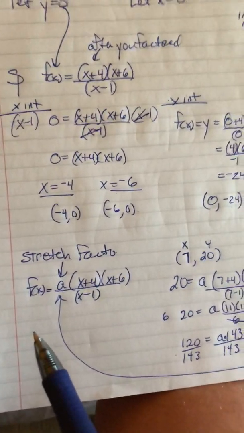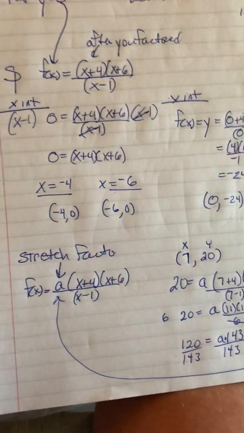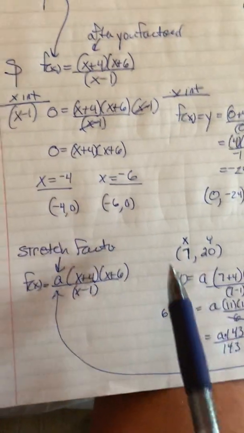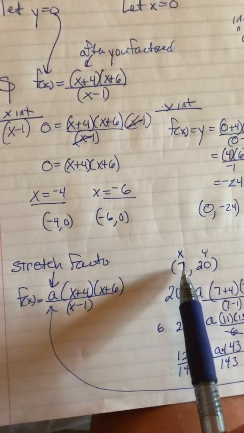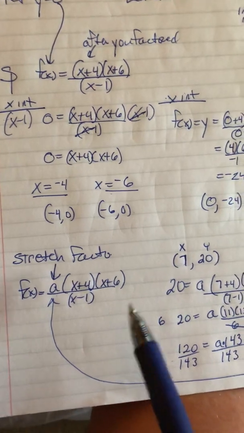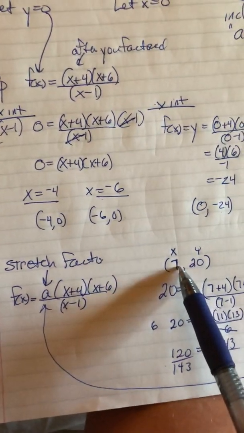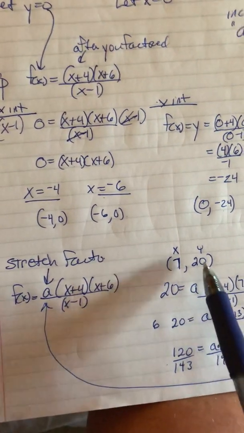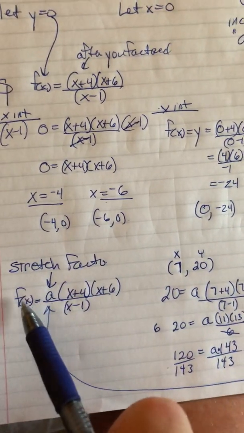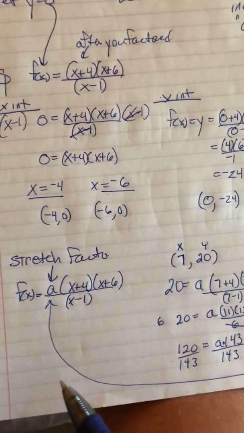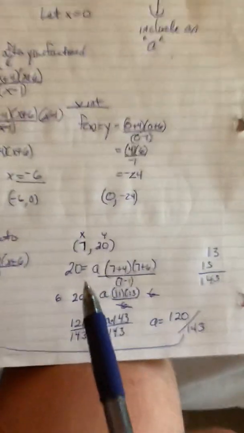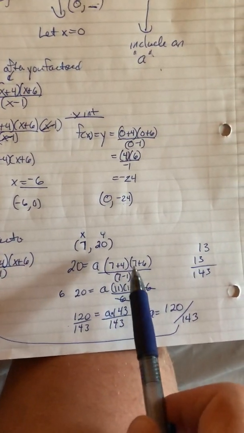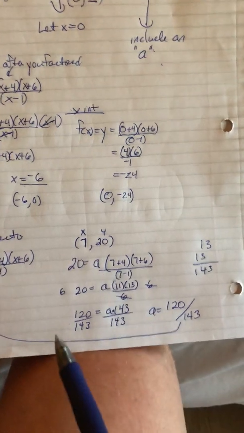Now, what happens if they ask you to figure out the equation, not an equation, the equation, and they give you an ordered pair that this thing goes through? So they've given you the ordered pair 7, 20. All right. Well, you know that this 7 is an x value, so it's going to get plugged in here, here, and here. The 20 is a y value, so it's going to be replacing the f of x. So it's going to look like this. 20 is equal to a times 7 plus 4 times 7 plus 6 all over 7 minus 1.